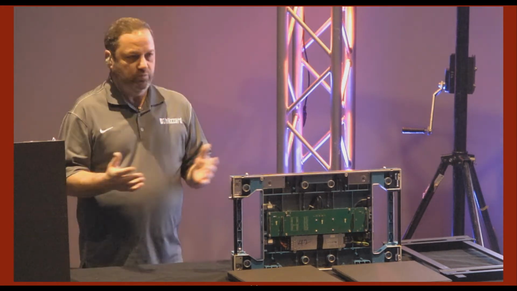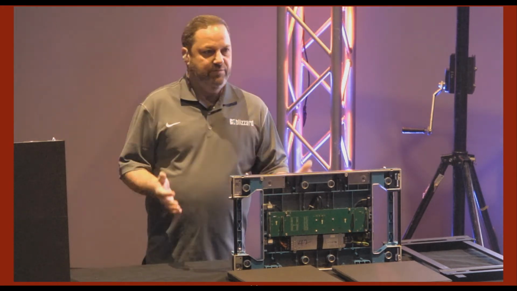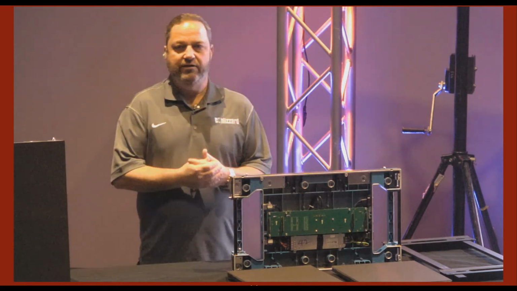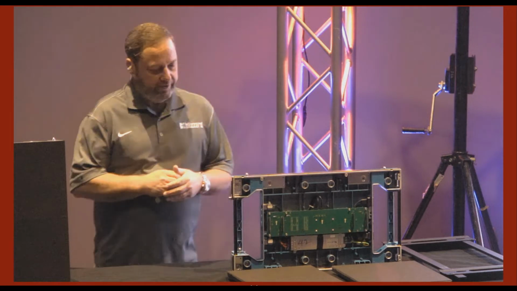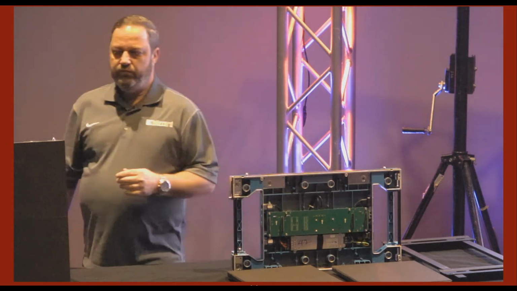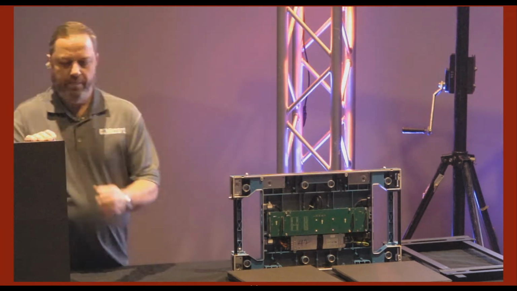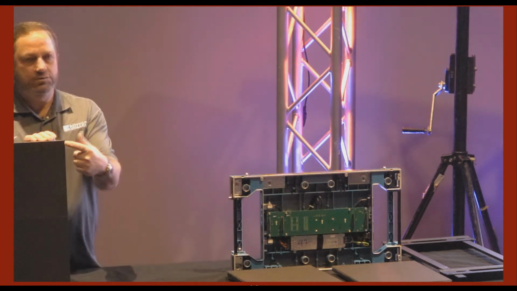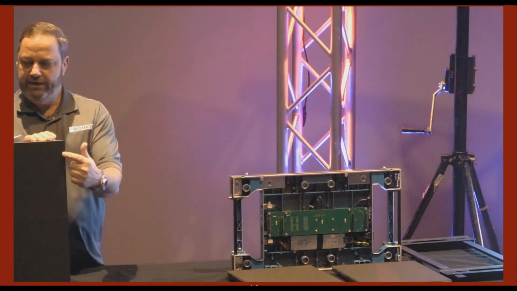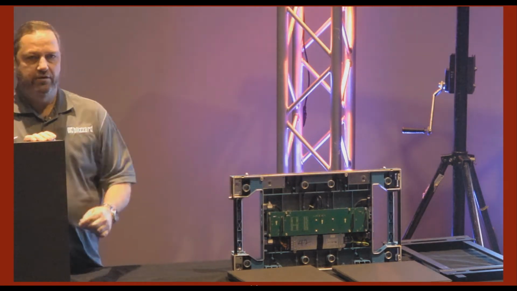I think we all know what an LED is: light emitting diode, low voltage, long lasting lifespan. That's why we like them. They're also very bright. So these LEDs turn out to be, each one is a pixel. If you understand video, you know what a pixel is. So each LED in here acts as a pixel.